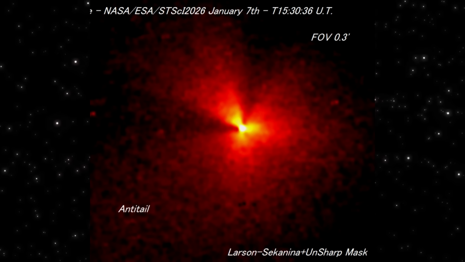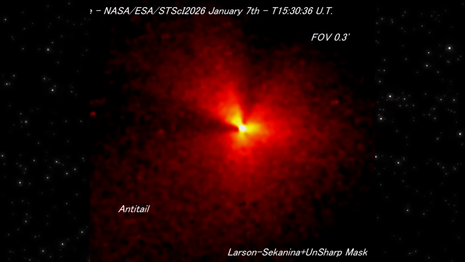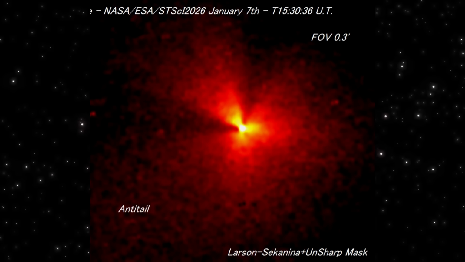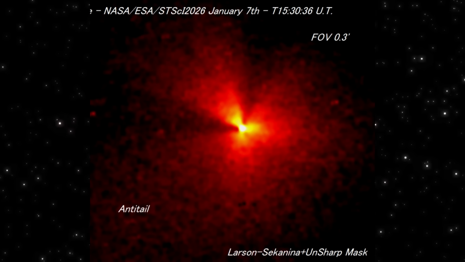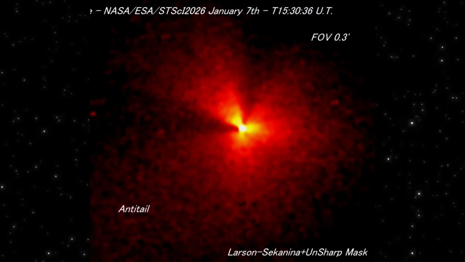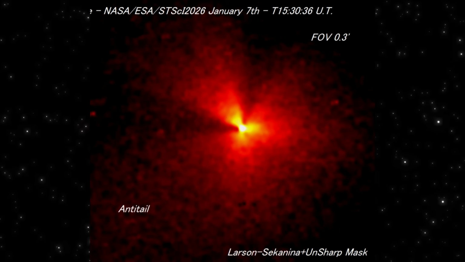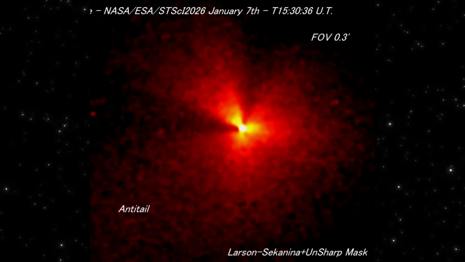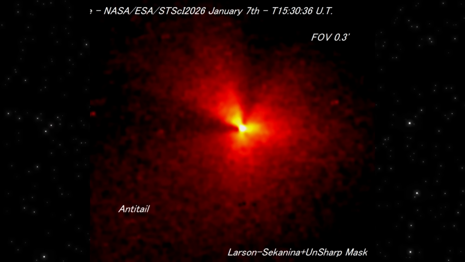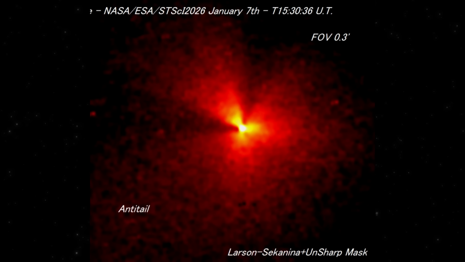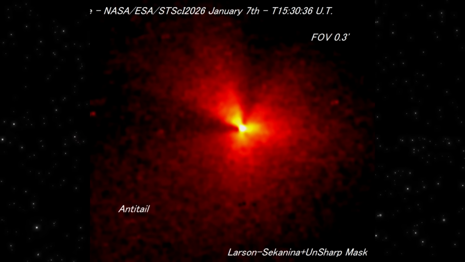You can see clear, asymmetrical structures near the nucleus. These are not random artifacts. They appear as paired bright and dark features, exactly what this processing reveals when real jets or localized activity are present. Even more important, these structures line up with the antitail direction. That strongly suggests multiple sources of ejecta, not a single smooth outflow.